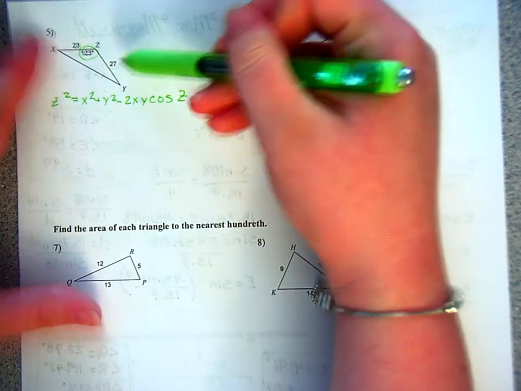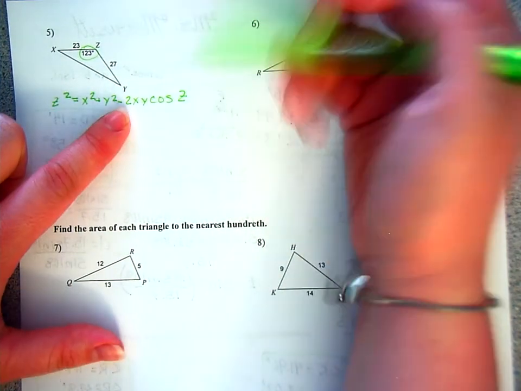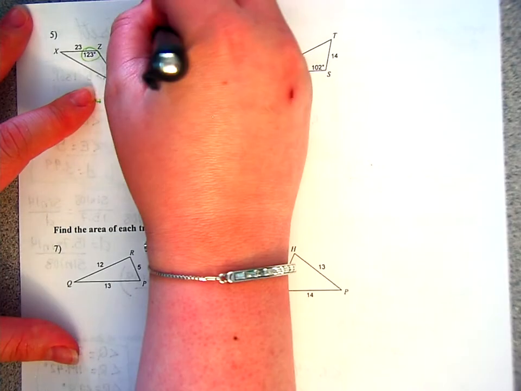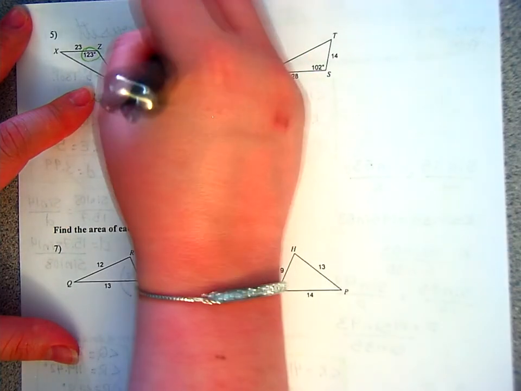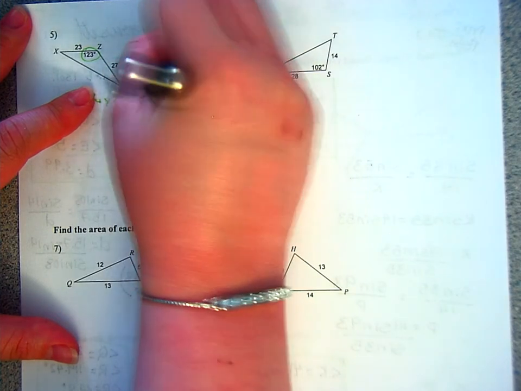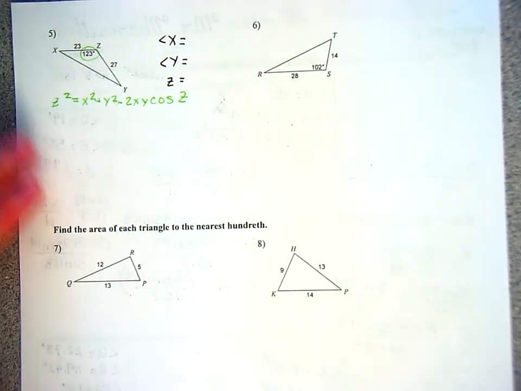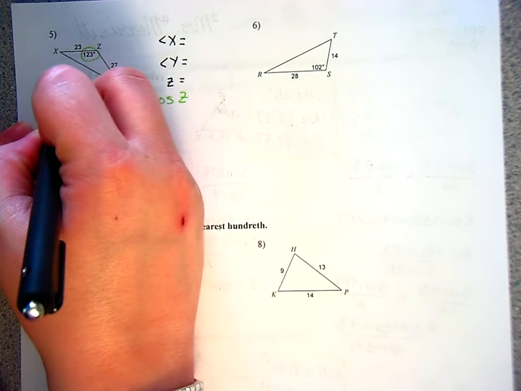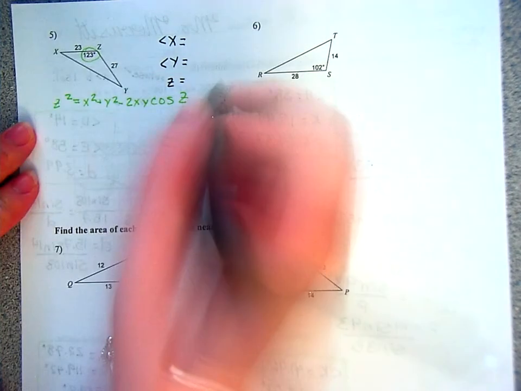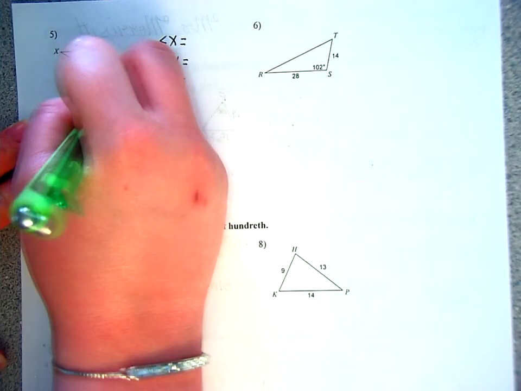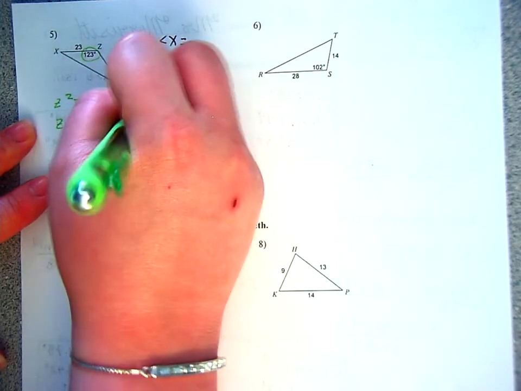To solve this triangle, I need to know all three sides and all three angles, so I'm looking for angle x, angle y, and side z. So when I'm substituting in, because I need to take the square root, I'm going to have z equals the square root of all this. That's all under the square root.